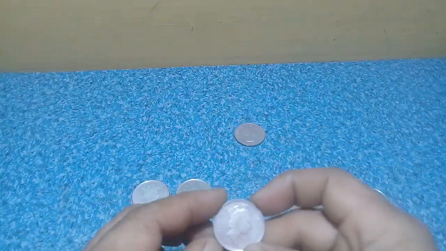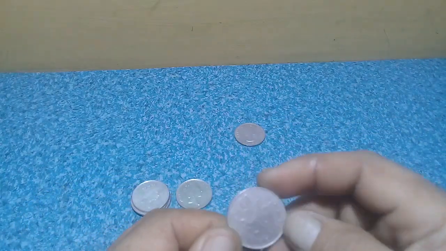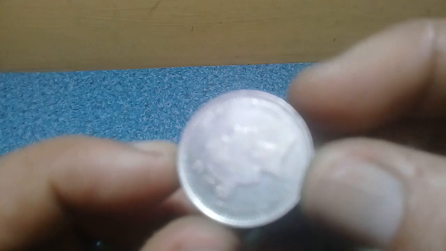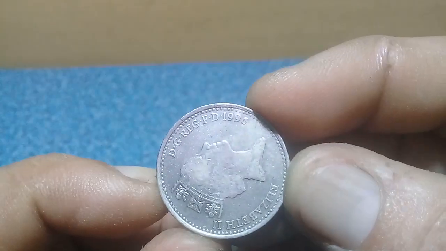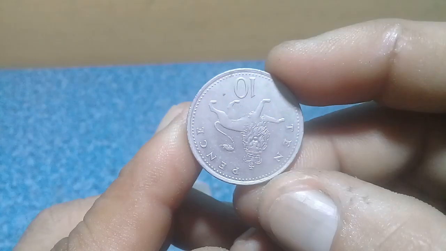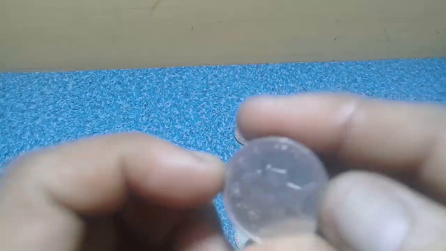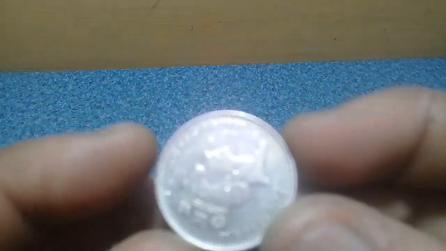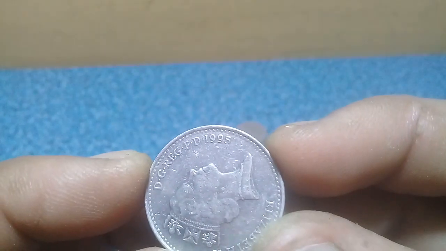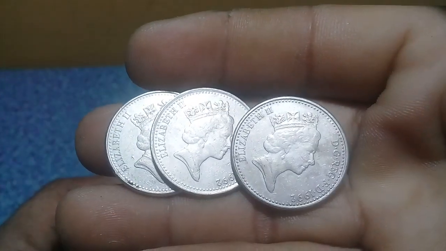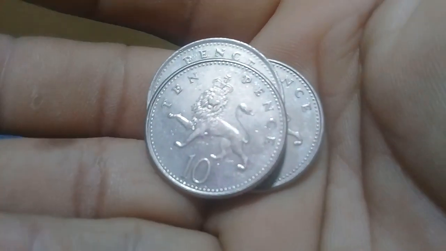She's getting old already. And we have here the 10 pence of year 1996, and year 1995, I think. Yes, it's a 1995. We also have these 3 pieces of year 1992. A beautiful coin to collect.